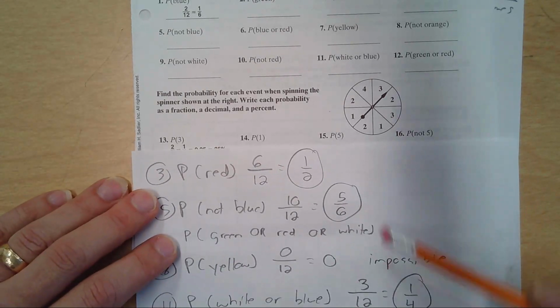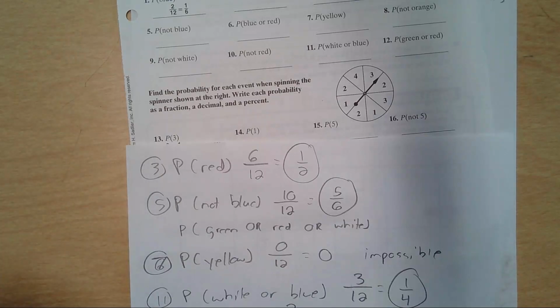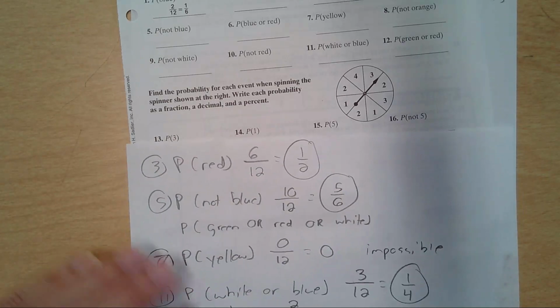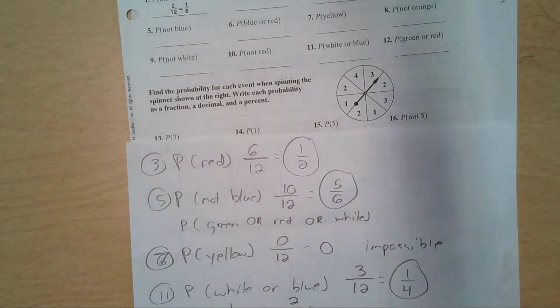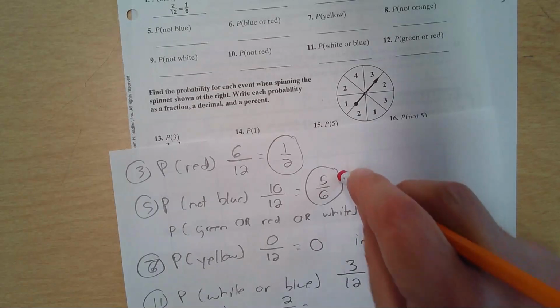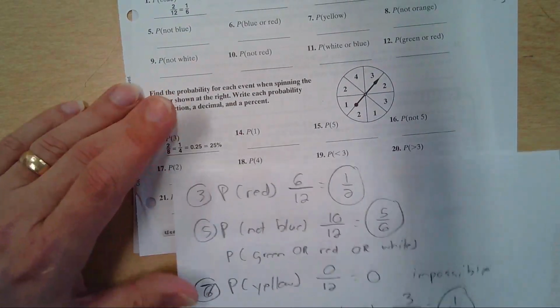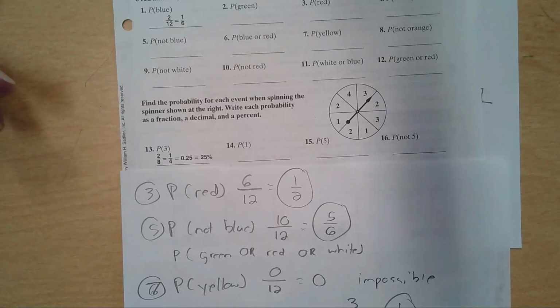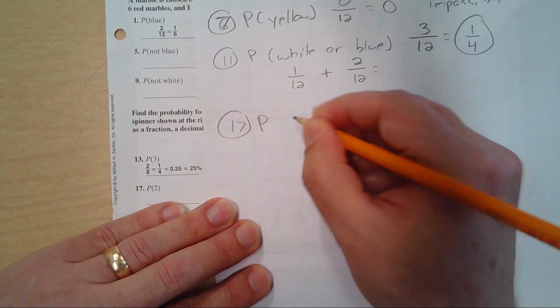So same general concept going on here, finding the probability, but now we got this spinner over here. 1s, 2s, 3s, and 4s. Not all the numbers are on there the same amount of times. But two things we gotta do. So one, write the probability as a fraction. That's what we should do first. Then we're gonna convert it to a decimal and convert it to a percent. So number 15. Probability of a 5, that's 0, right? So let's look at 17. Probability of spinning the 2.